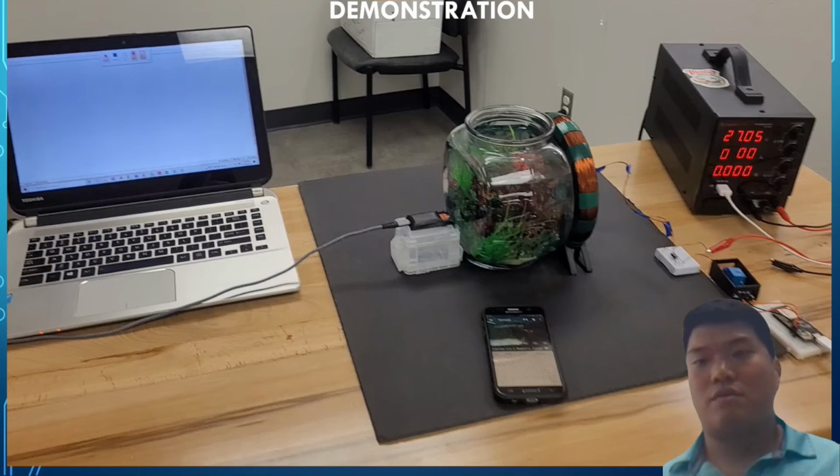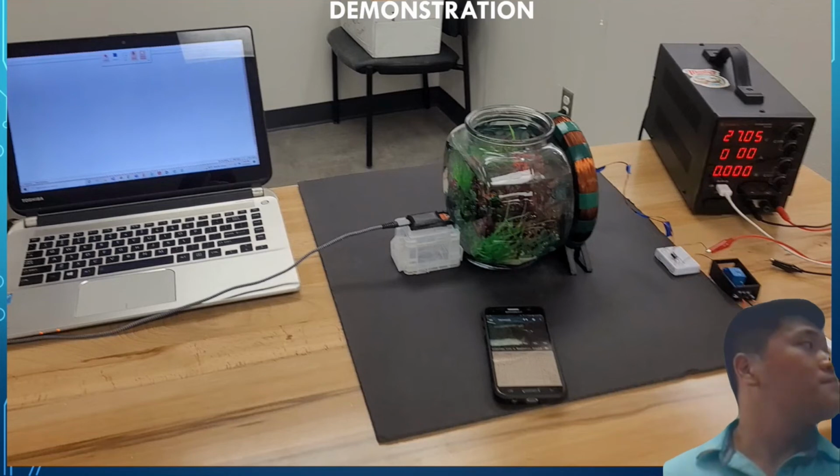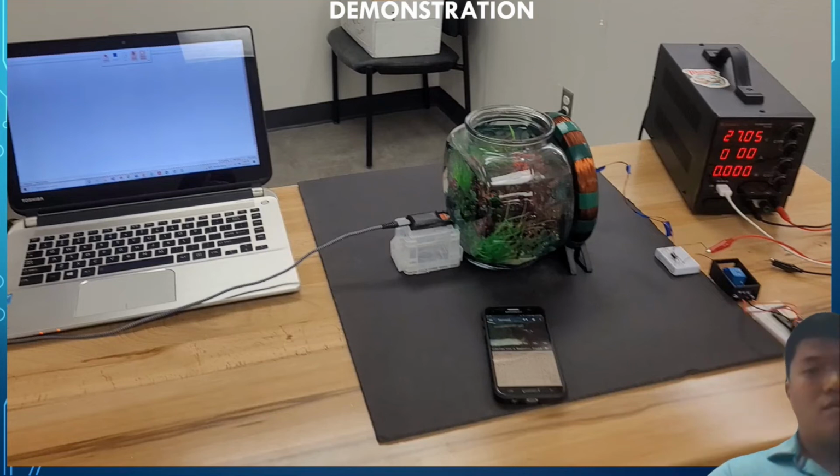This is a little demonstration video. Too, via Bluetooth. And my ESP32 is sending digital signals to the relay switch. That noise you hear right now is the switch turning on and off.